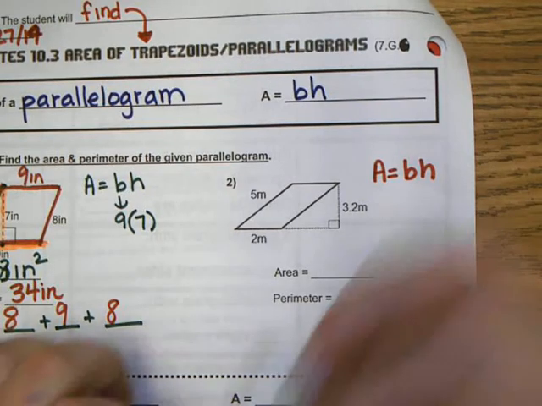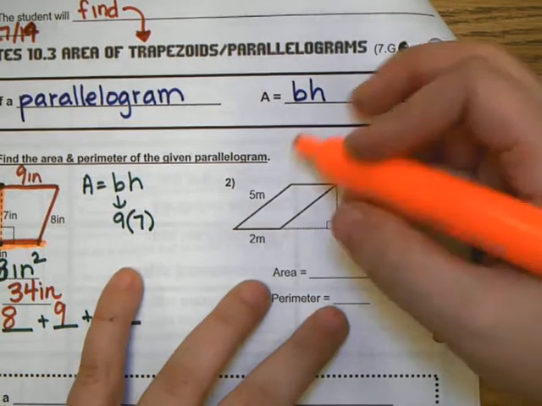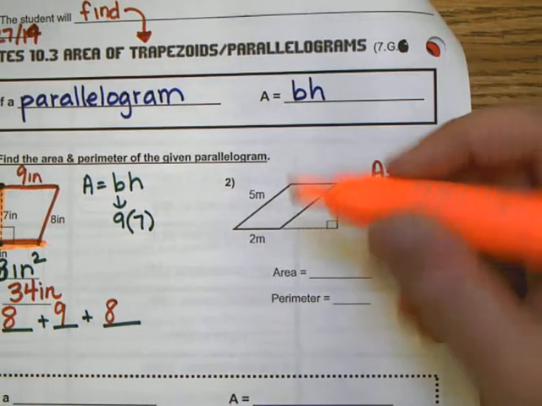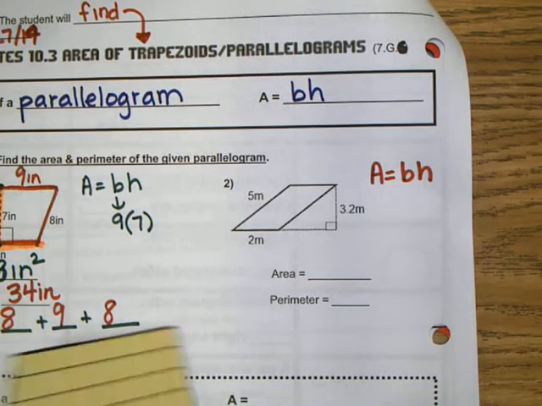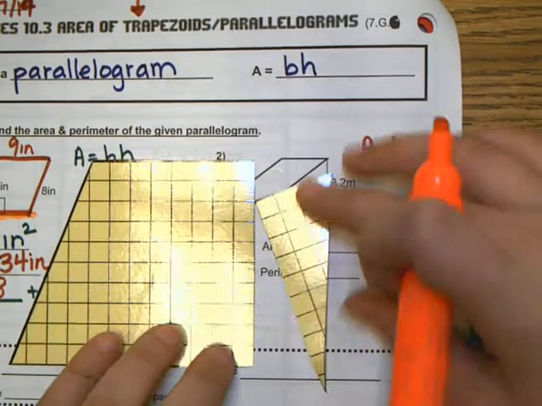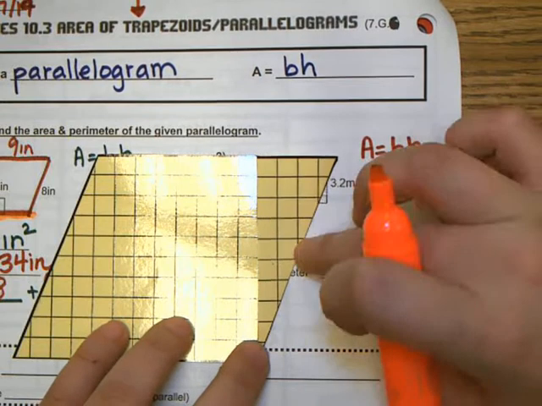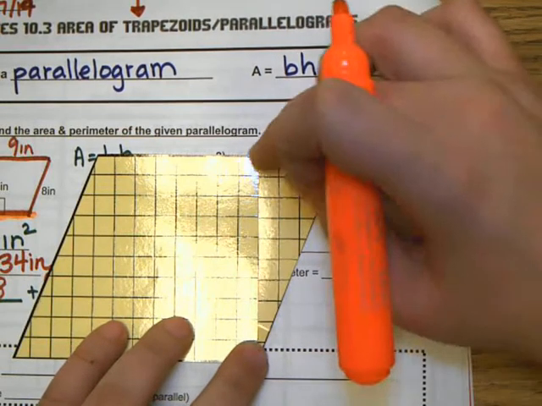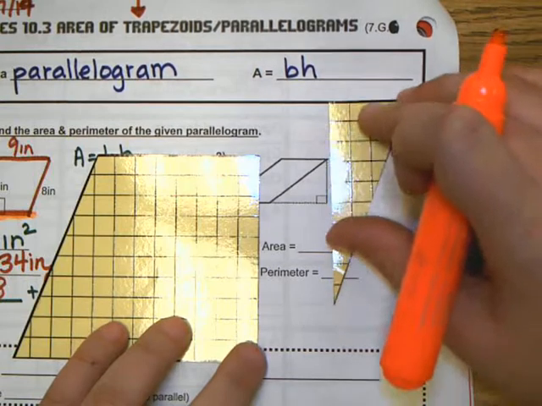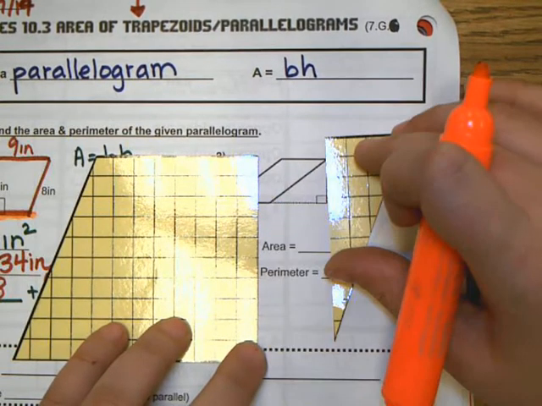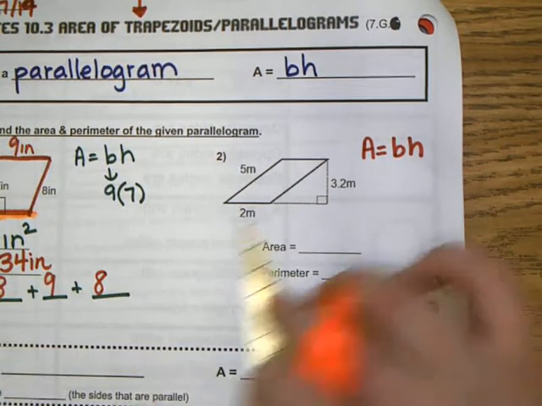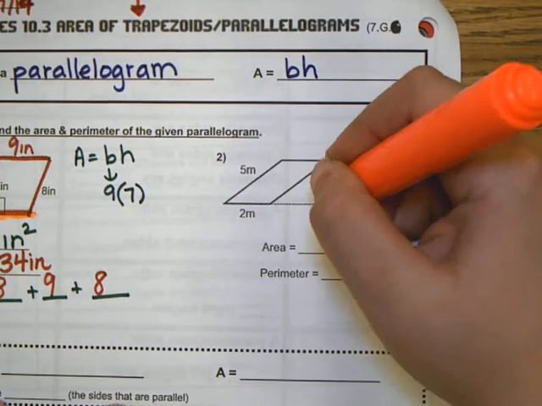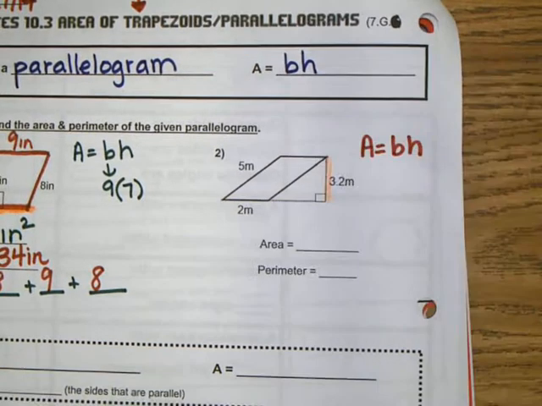So area equals base times height. Here, the height, we had to cut it up. Just like if we had our parallelogram here, this is not the height. So they had to draw in the height, which is this length right here. They went and measured from the top to the bottom and then drew that in there for us so that we would know what the height is. So this is going to be the height.